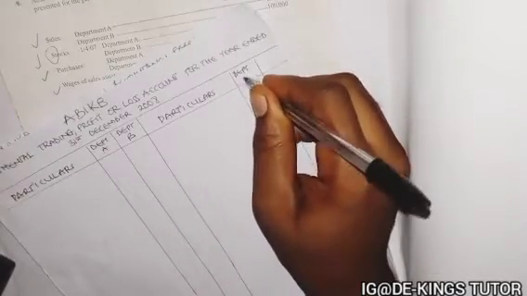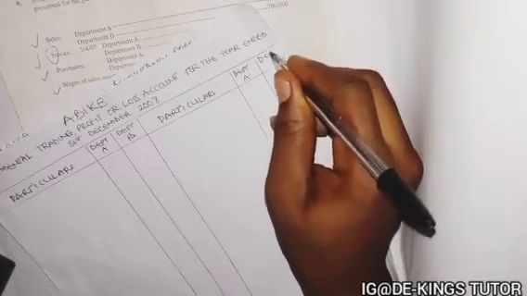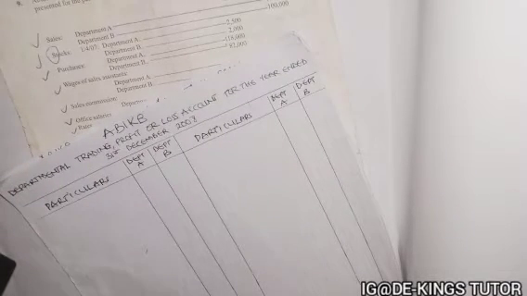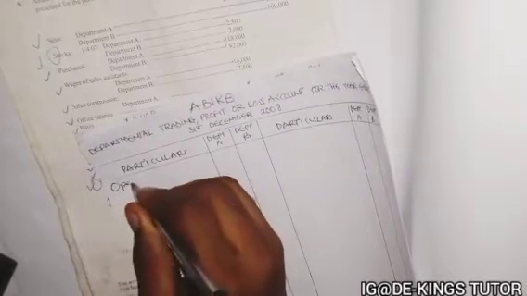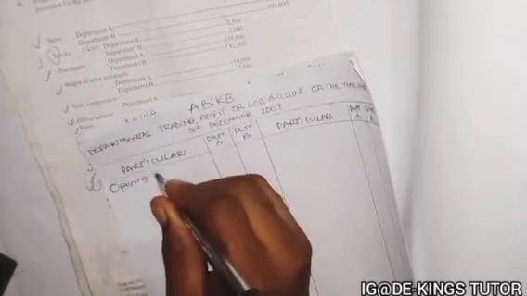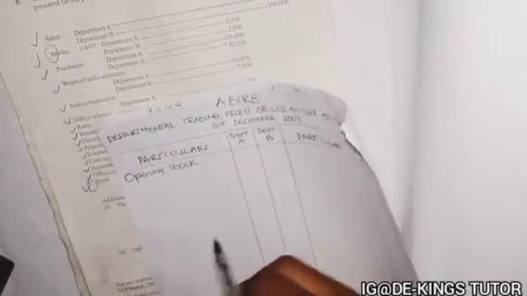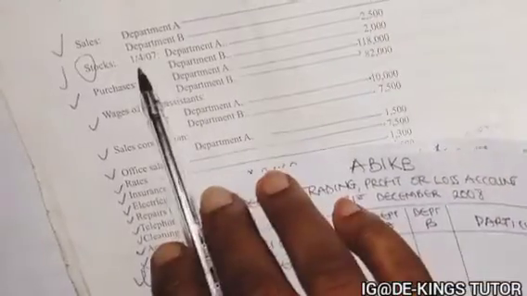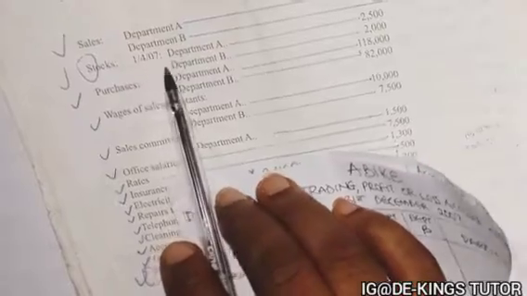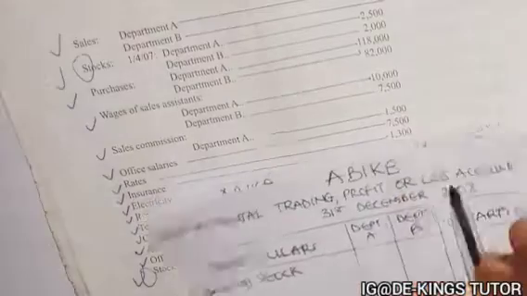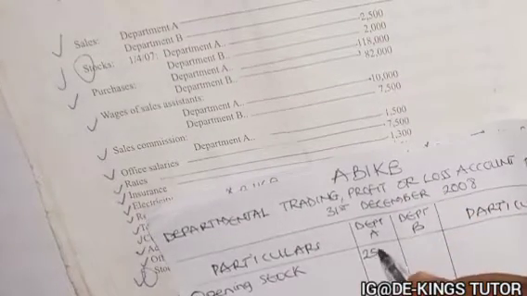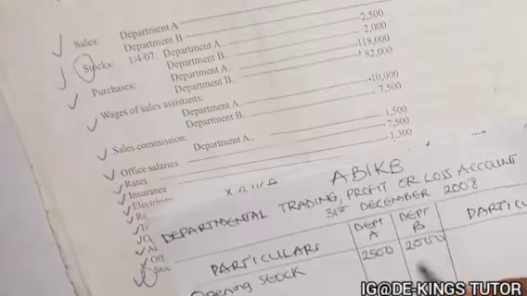This department A, this department B. Okay, so the first one we said is the opening stock. So we'll have the opening stock here. You see it is here. The opening stock for department A is 25, department B is 2000. So come here, write 25, write 2000.